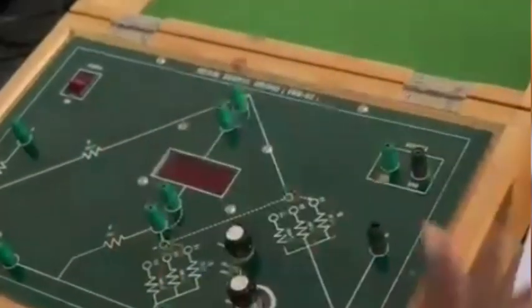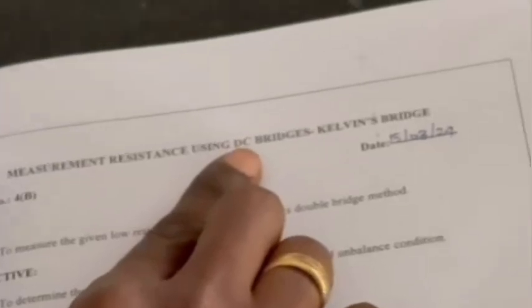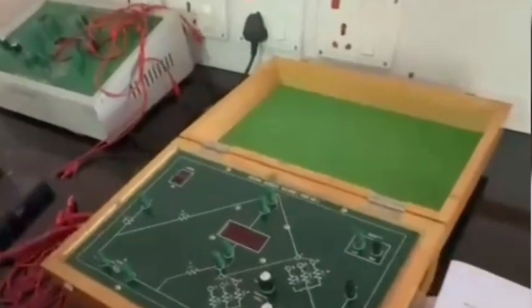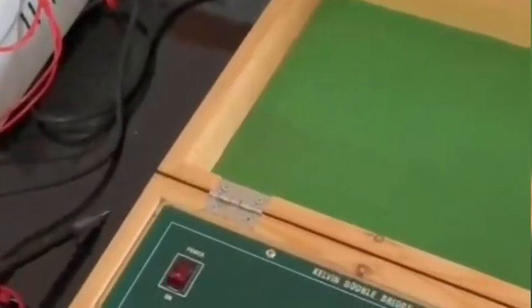Today we are going to see about this Kelvin double bridge. In the measurement of resistance using DC bridges, there are two bridges. One is Wheatstone bridge, which is used for measuring the medium value, and Kelvin bridge is used to measure the low value. That is, low value means below 100 ohms. The unknown low value resistance is connected in this RX.